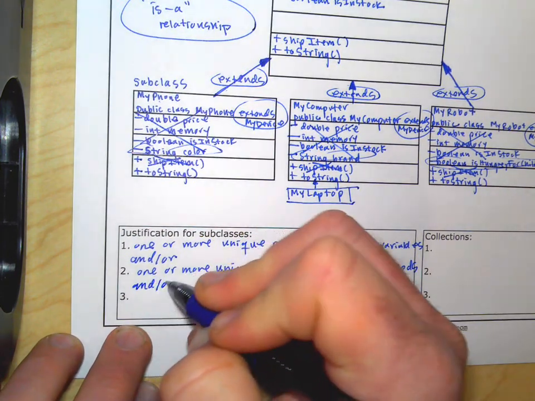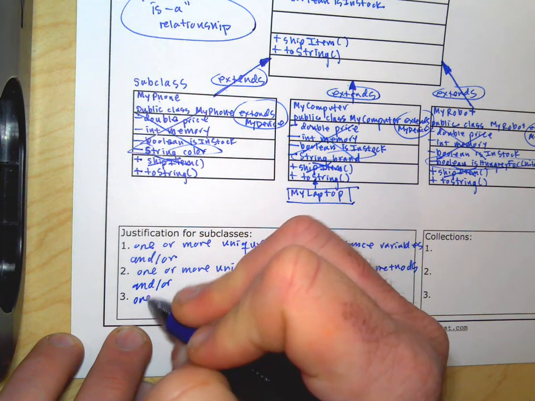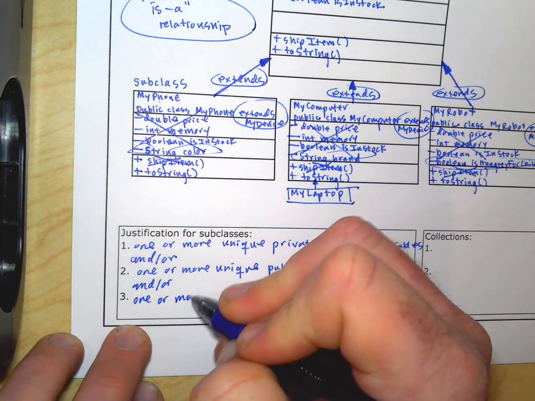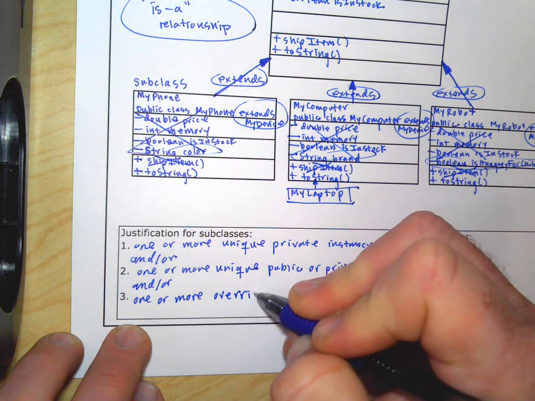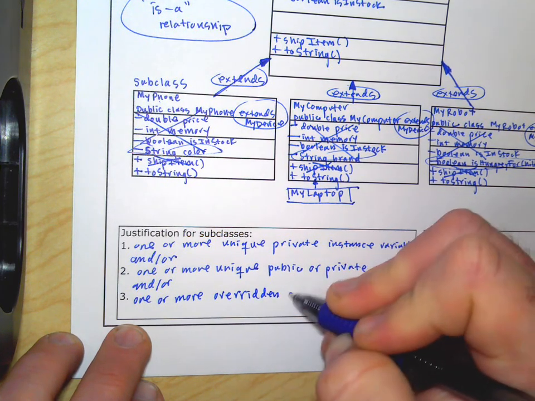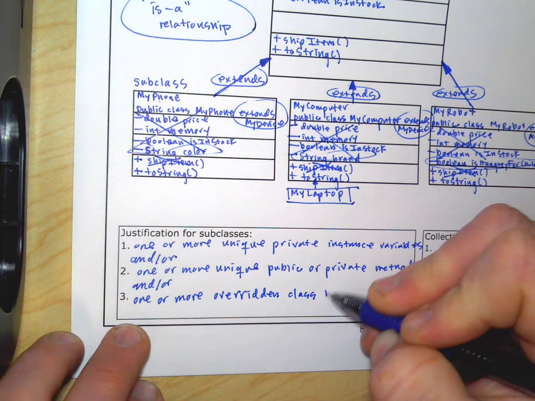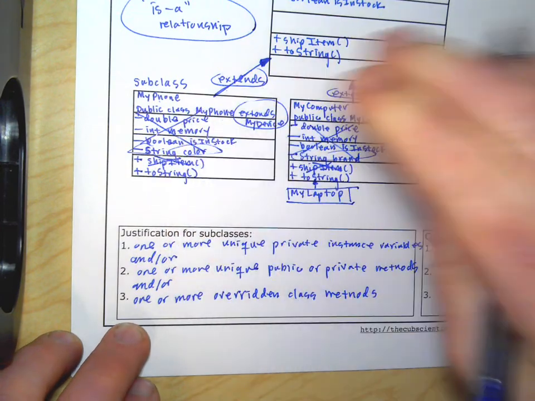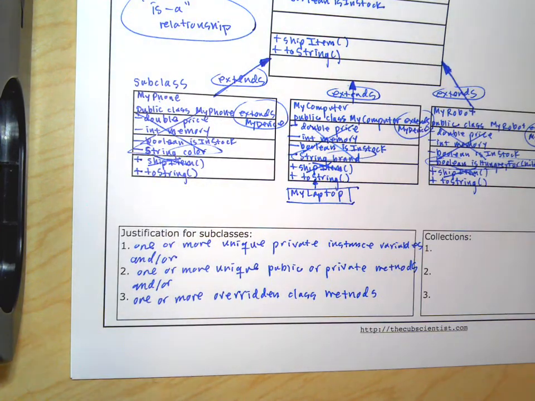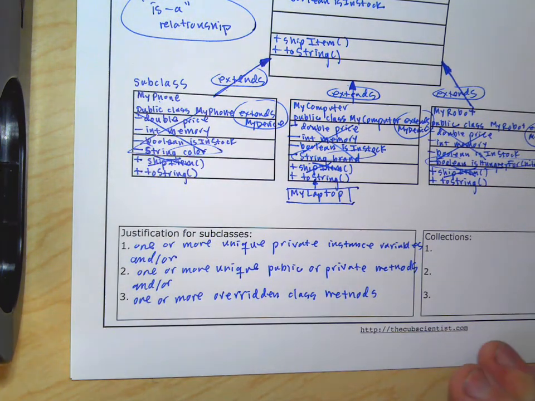And slash or one or more overridden, and I'll talk about what that means, overridden class methods. In other words, if everything in here is identical to everything in here, there's no reason to break them apart. Okay. But if they have unique things, anything kind of unique, then that might be a reason to break them apart and give them their own subclass.